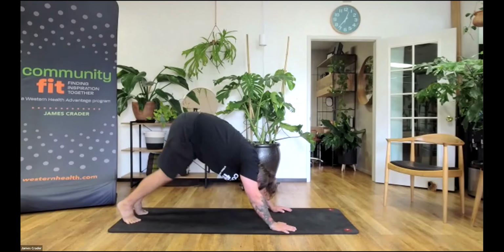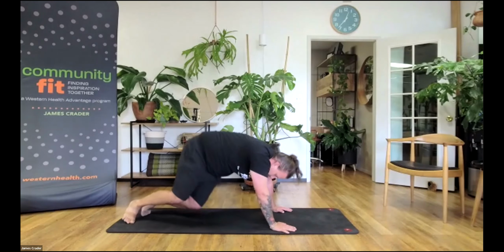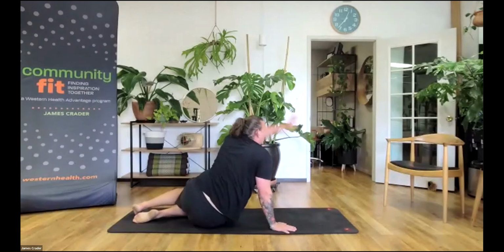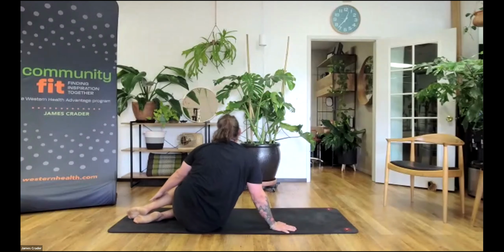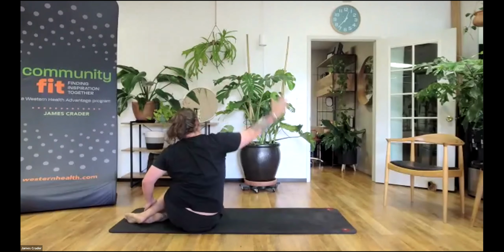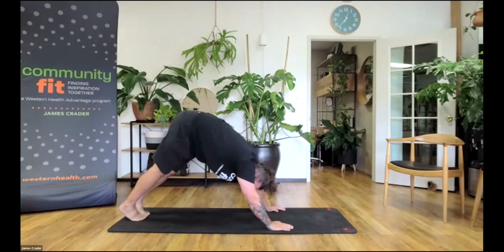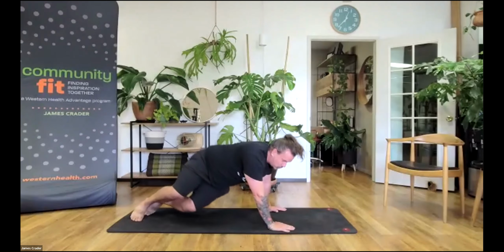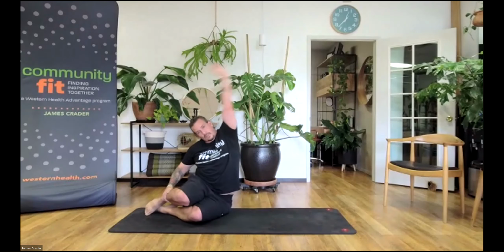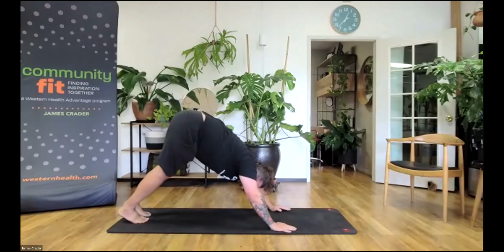Cat, drop, lift, drop, hold. Free hand grabs a hold of an ankle and you lift over in to a side bend. Down, down, up. Drop, grab, stretch, down, down, up. One more each side.